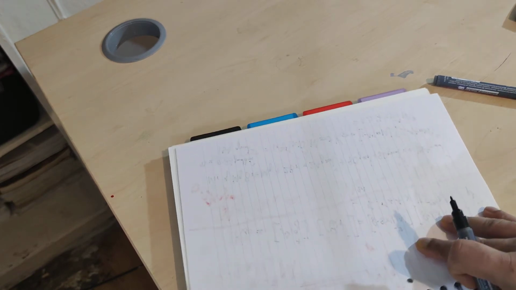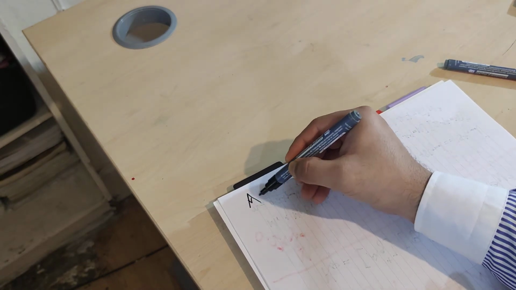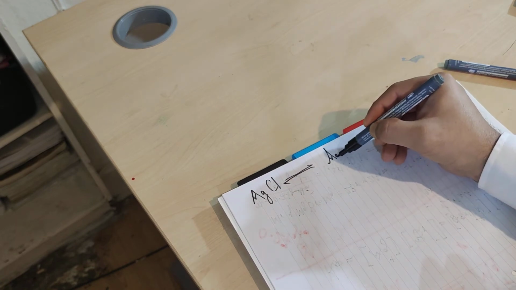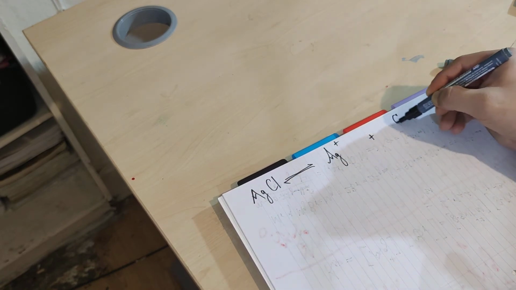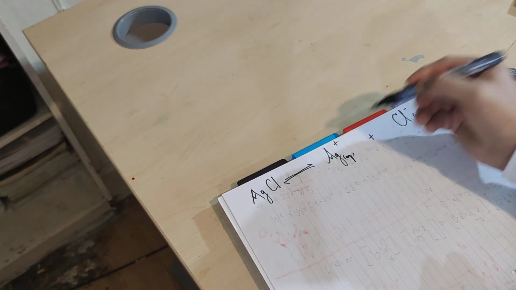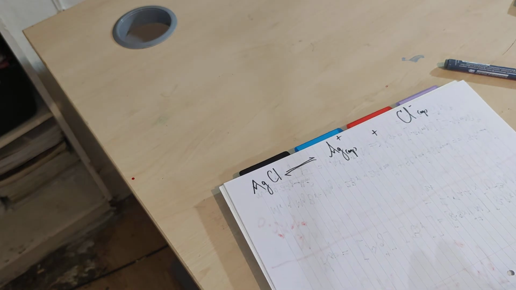Alright? For an equimolar compound, for example, if they say AgCl, silver chloride, which is halide, aqueous, it's unimolar on either side.